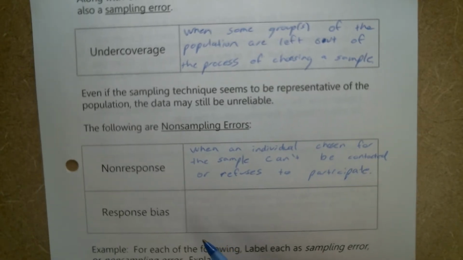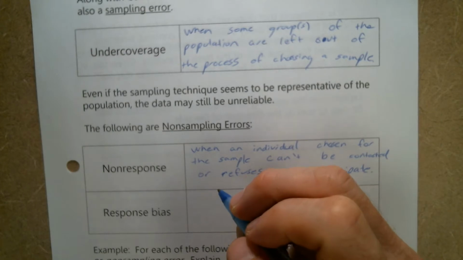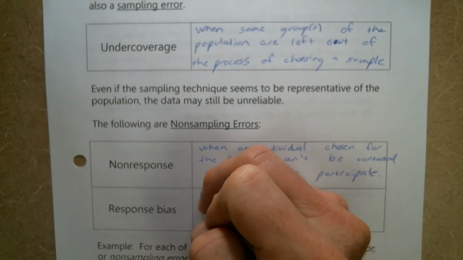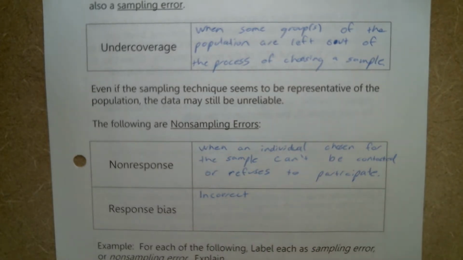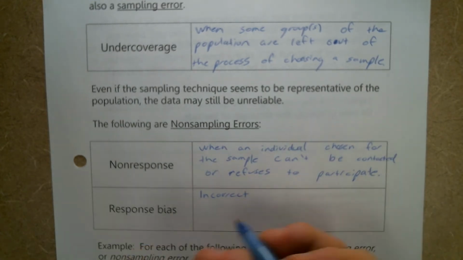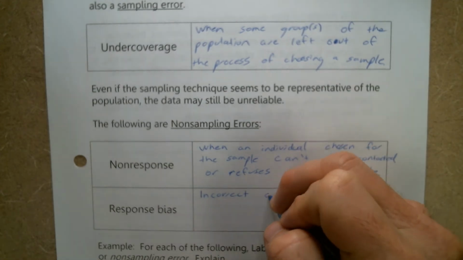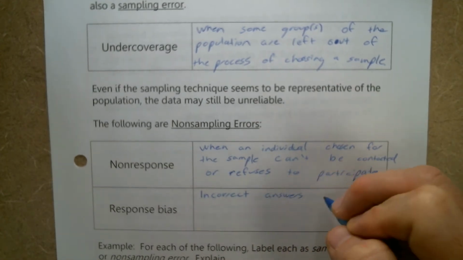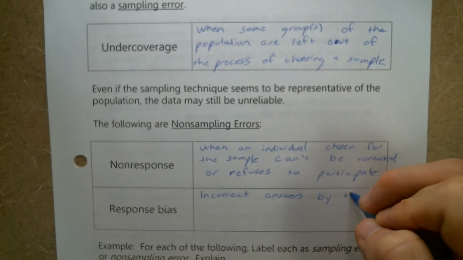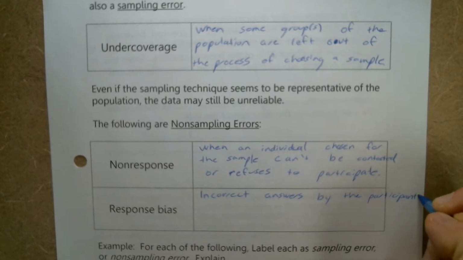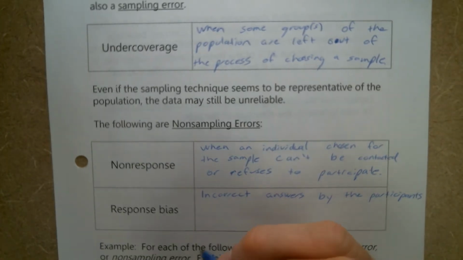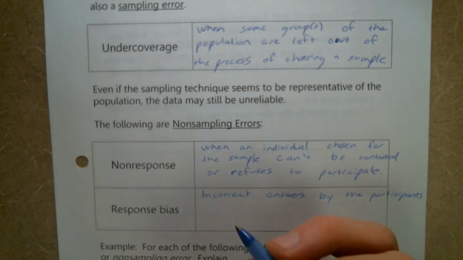All right, next is response bias. I'm going to put down incorrect. I don't necessarily mean incorrect, because if you're asking somebody's opinion, an opinion can't be correct or incorrect, but you'll see what I mean by incorrect when I continue here. Incorrect answers by the participants. And then underneath this I'm going to put different things that fall under this umbrella.